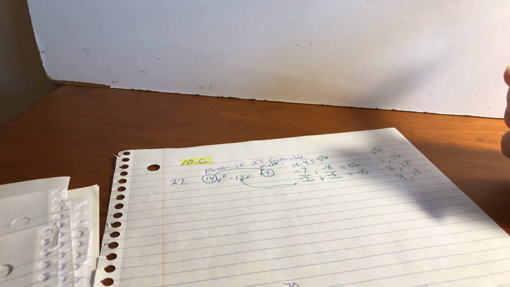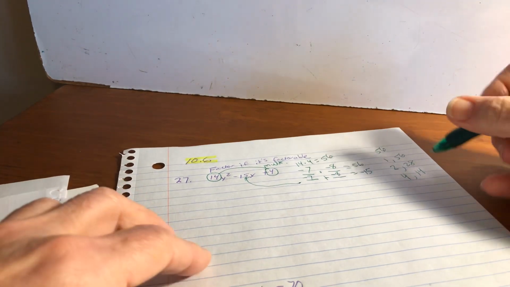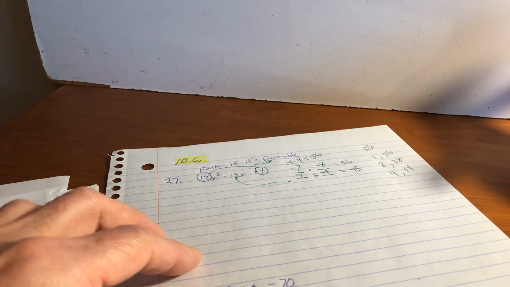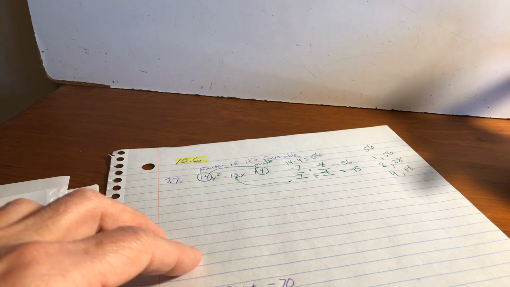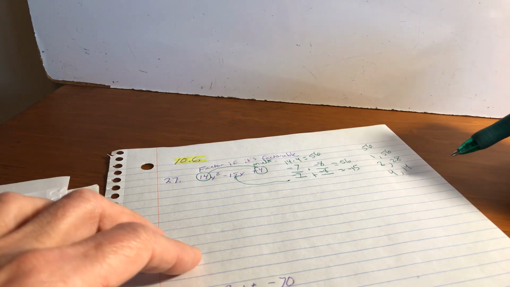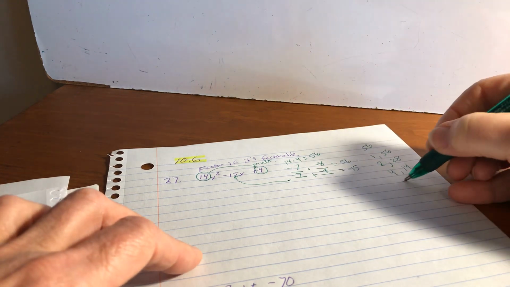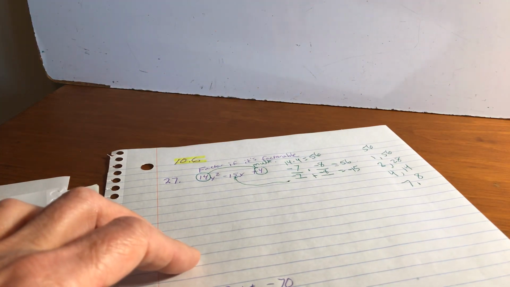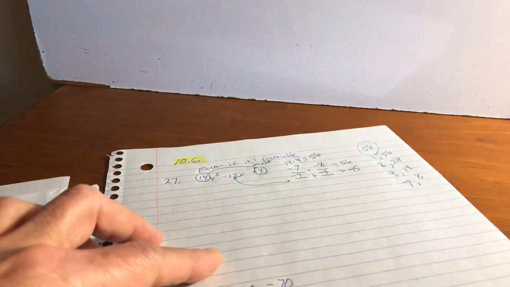Still not working, right? So keep asking yourself, does 5 go into 56? No, it would have to end in 5. Does 6 go into 56? No, because 6 times 8 is 48, 6 times 9 is 54. 6 doesn't go into it. Does 7 go into it? Oh, that's right, 7 times 8. Okay, so list all your factors.